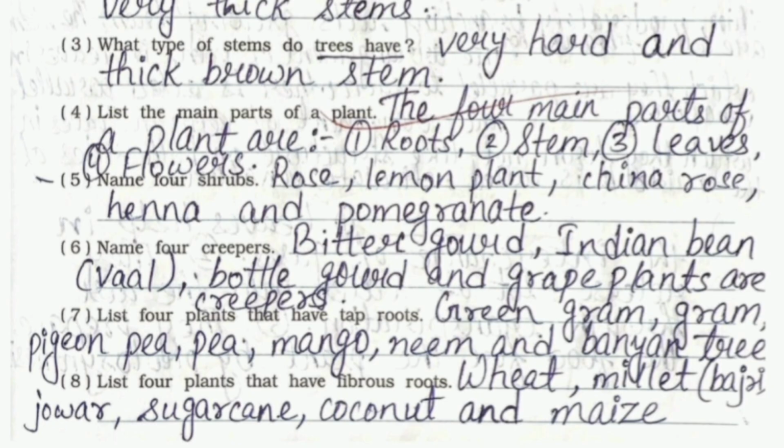Seventh one, list four plants that have tap roots. Green gram, pigeon pea, mango, neem and banyan tree have tap roots. Eighth one, list four plants that have fibrous roots. Wheat, millet that is bajri, jowar, sugarcane, coconut and maize have fibrous roots.